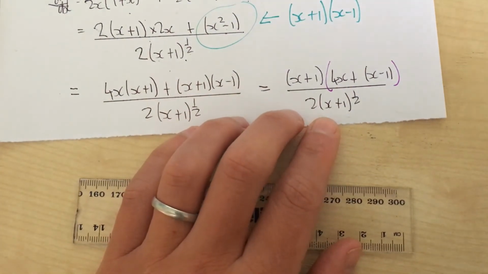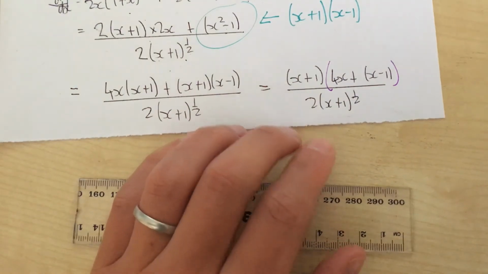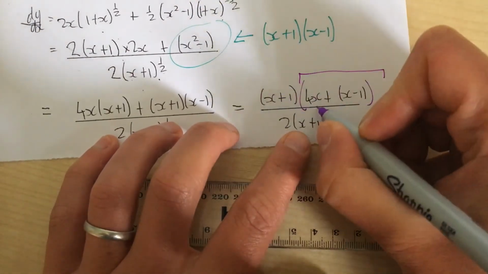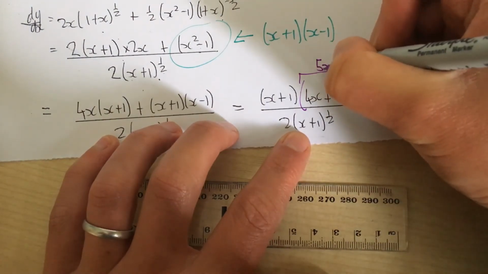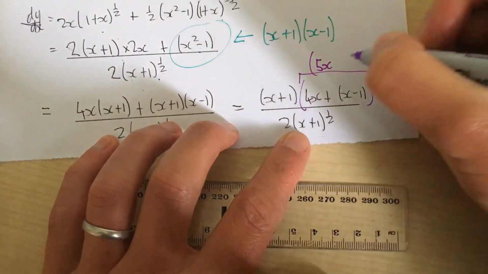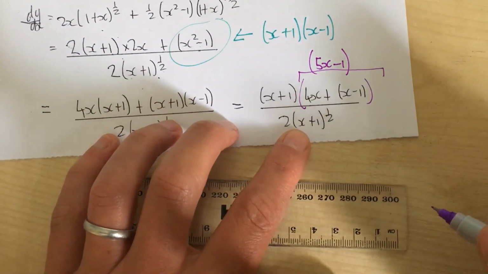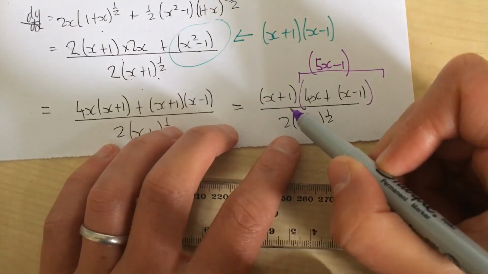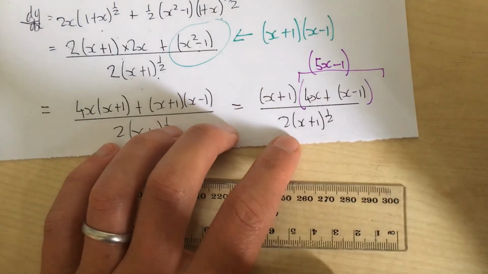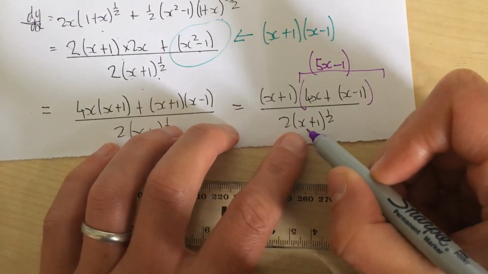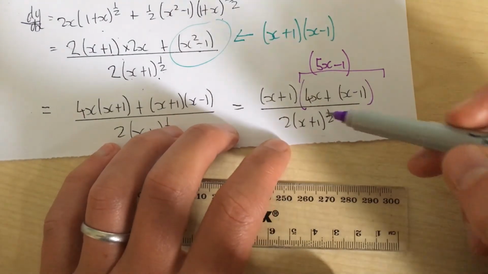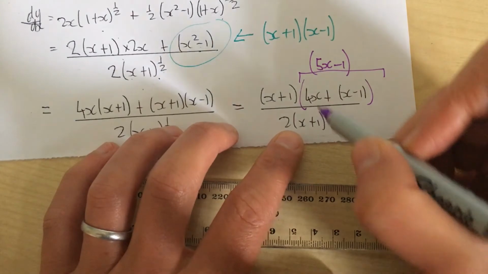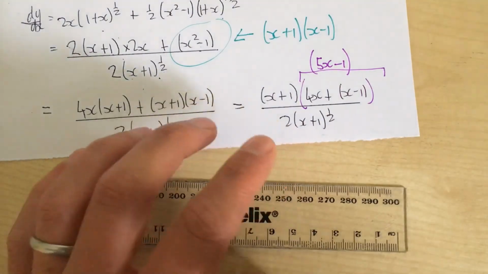Now if I tidy this up here, this bit here is 4x plus x, so that's 5x, and then we've just got minus 1. And then to finish, I've got (x plus 1) multiplied by (5x minus 1), and I've got 2(x plus 1) to the half. To finish, if I divide throughout by this one, I can then back on the top here, write (x plus 1) to the half.